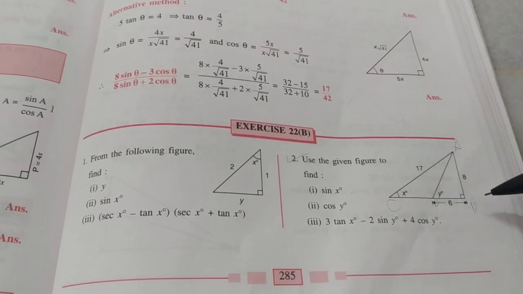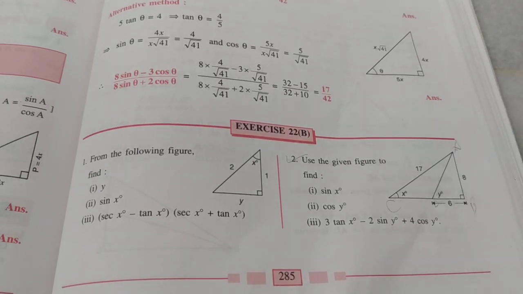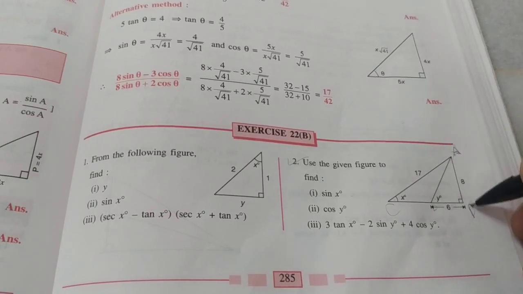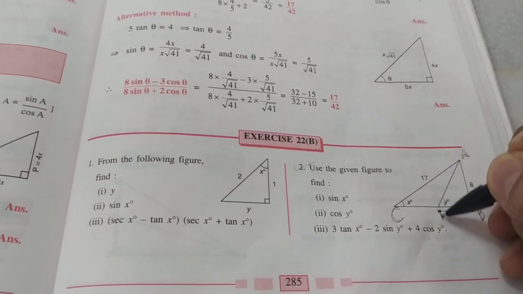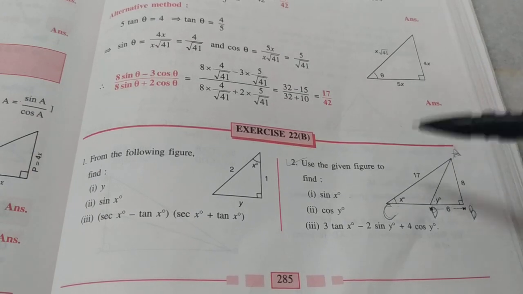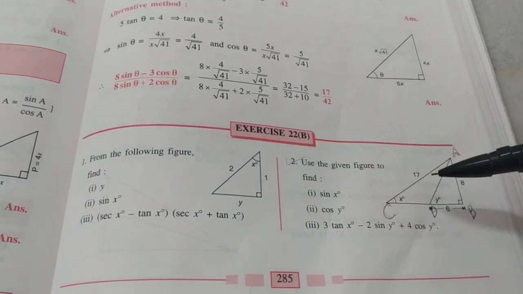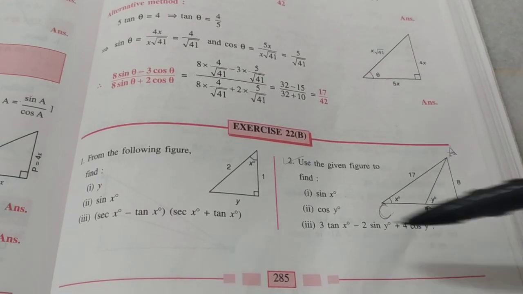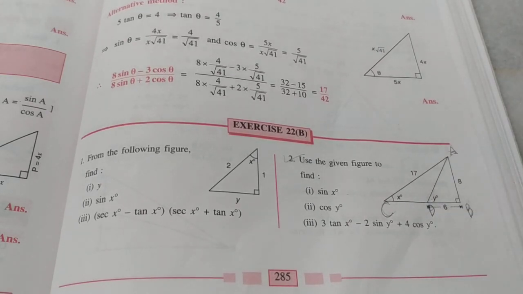So that way BC would turn out to be 15. And then you can find all the values: sin x, cos y, tan x, sin y, cos y, and you can substitute them and solve it.